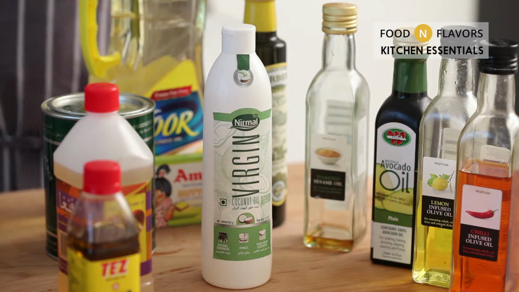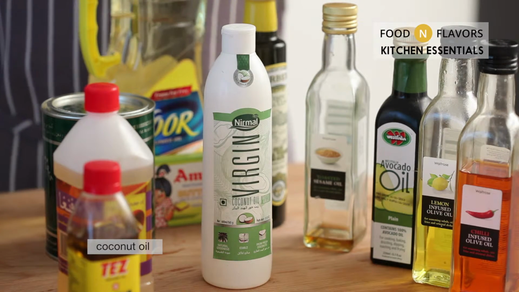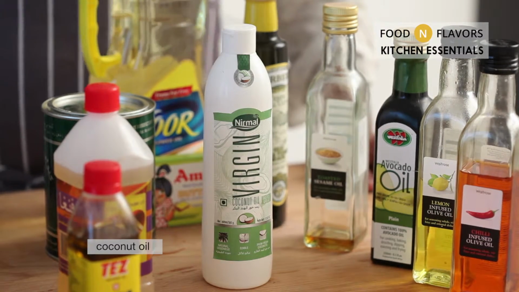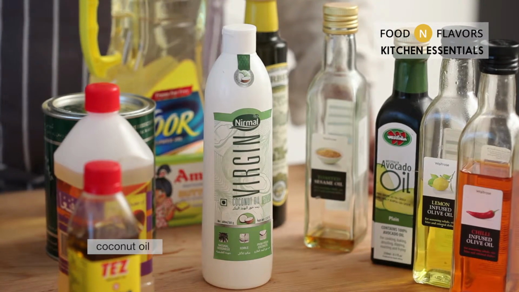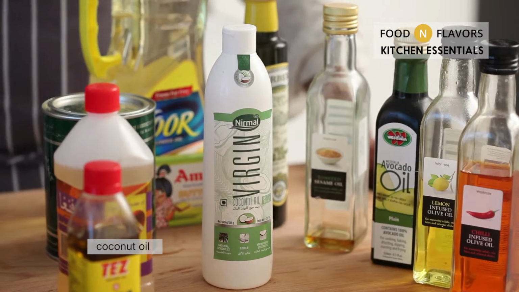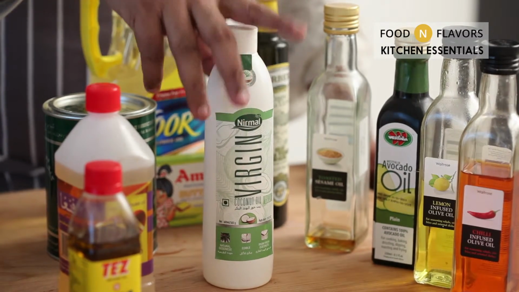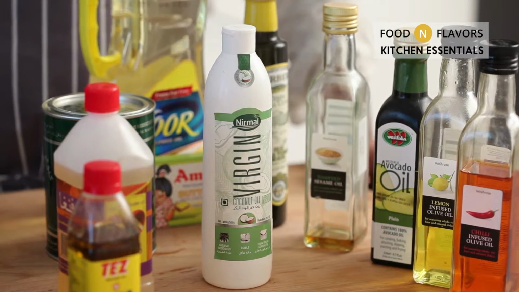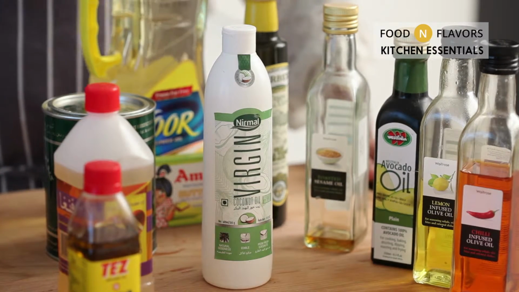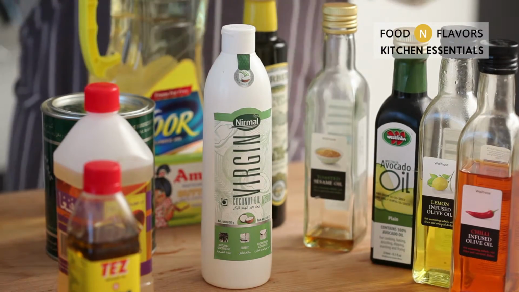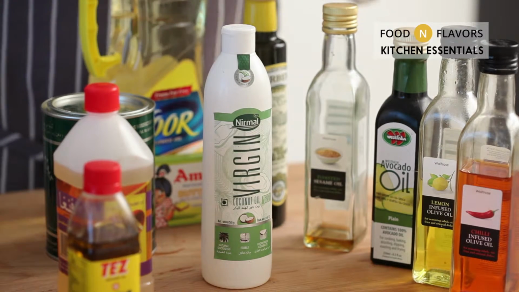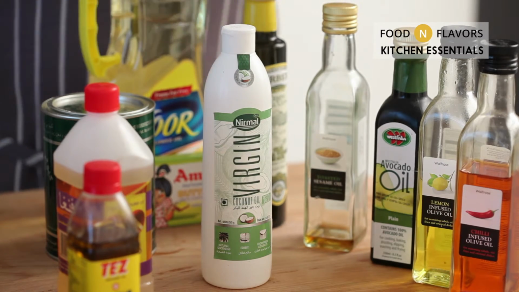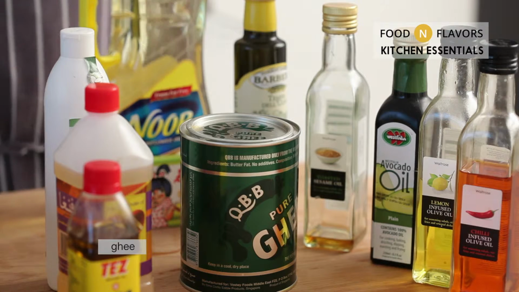But there are two variants in coconut oil. One is a virgin coconut oil, which is fresh crushed and cold pressed. The other one would be the normal coconut oil, which is dried coconut that is crushed and the oil is extracted from it. It's got a very distinct aroma, and it's used predominantly in cooking in Sri Lanka, India, Philippines, where there's a lot of coconut which is grown. Coconut oil is used in a lot of applications, both in culinary and cosmetics, and it's got a lot of health benefits to it.